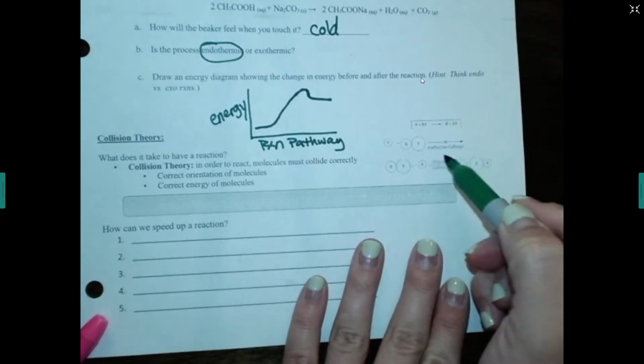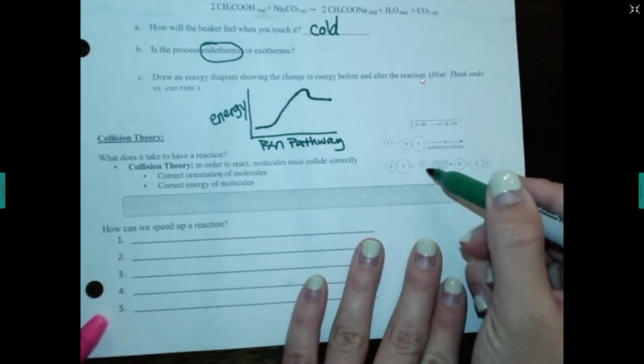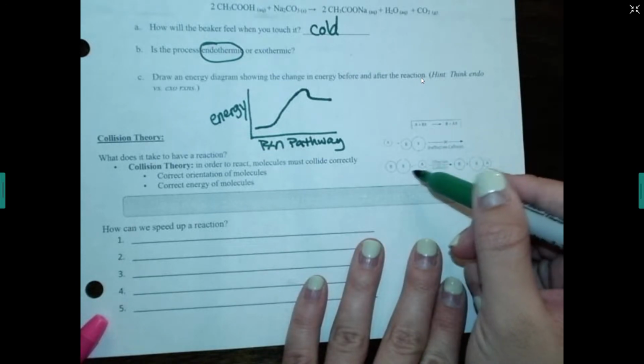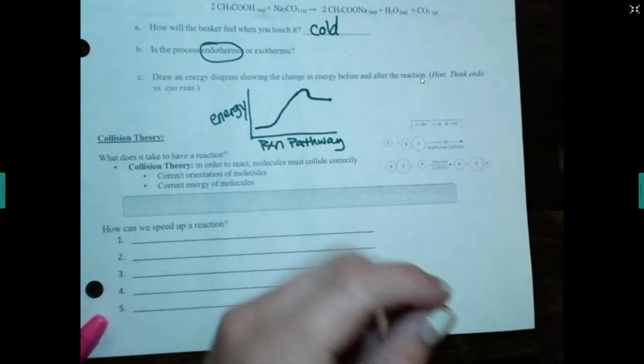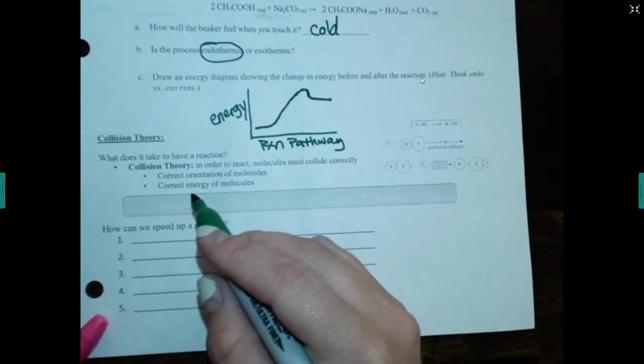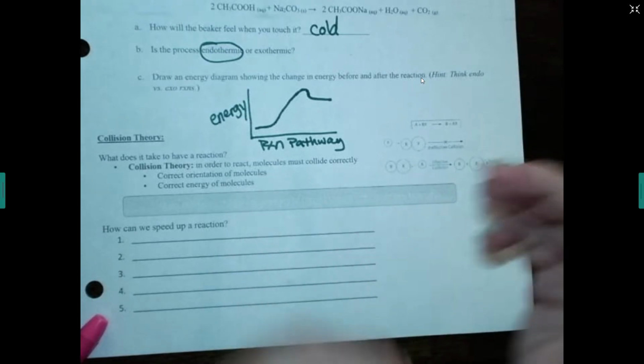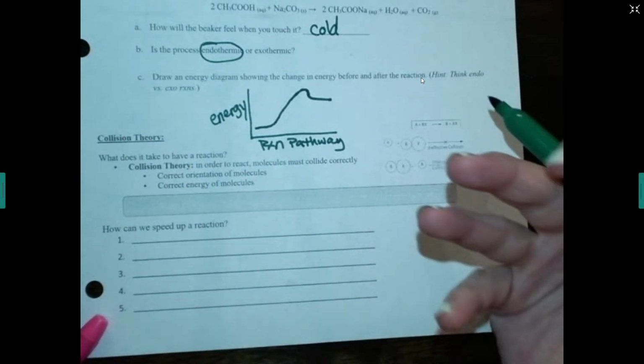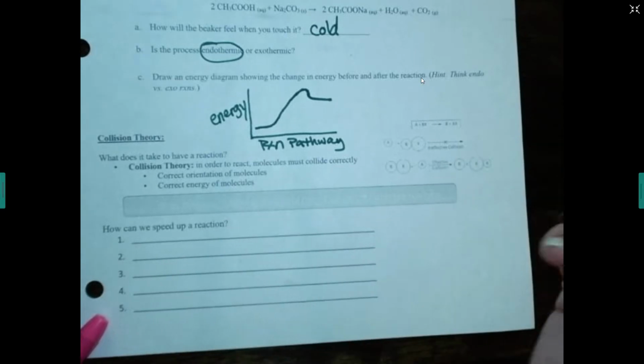It's an ineffective collision. It's not going to happen. So the particles need to collide in the correct orientation, okay? And they also need to collide with the correct amount of energy. All right, if they don't collide with enough energy, then the reaction's not going to happen either. So there are certain things we can do.